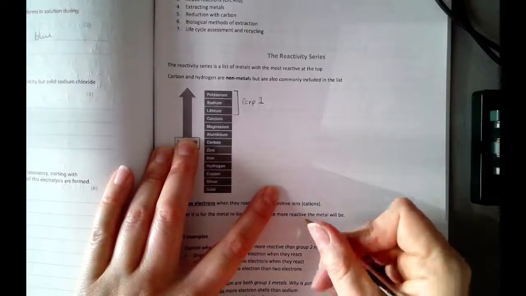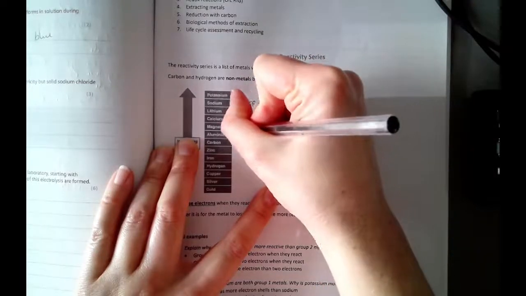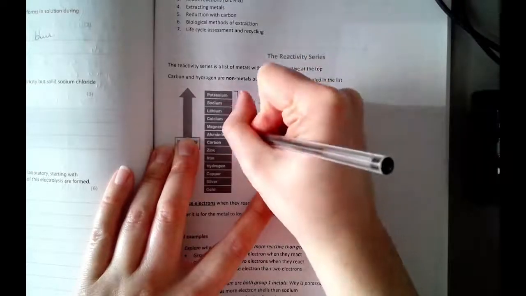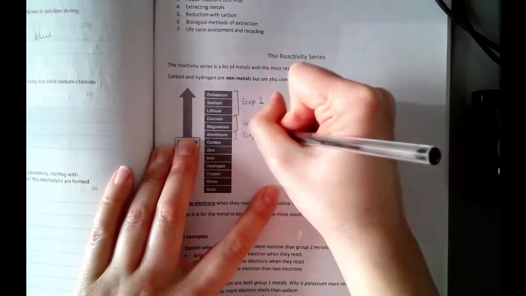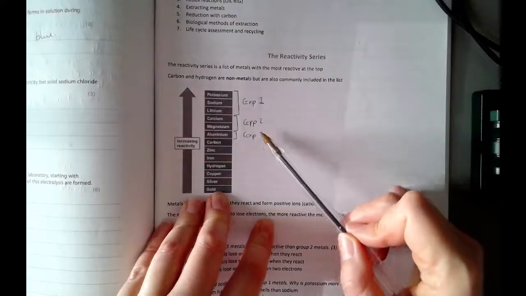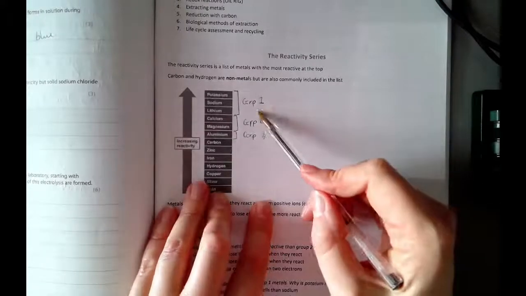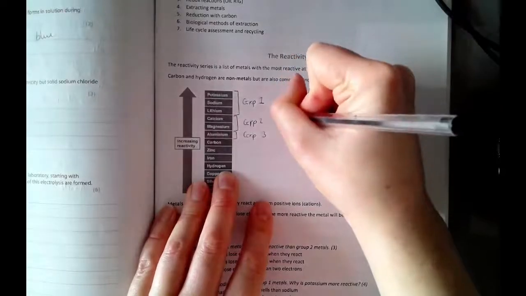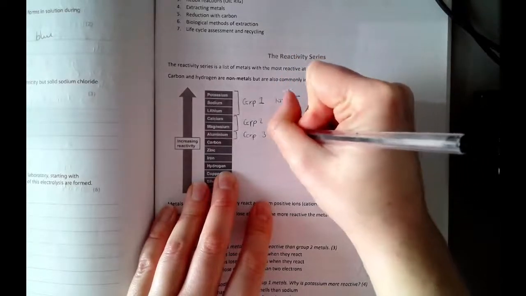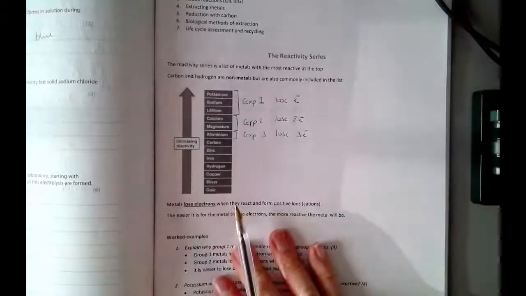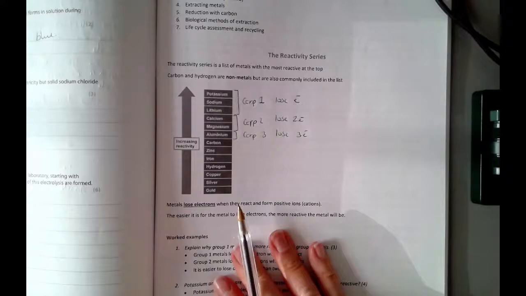After group 1 metals, I've got calcium and magnesium, which are in group 2. And then I've got aluminium, which is in group 3. So it's what we talked about before. Group 1 metals are more reactive than group 2, and group 2 is more reactive than group 3, because group 1 metals only need to lose 1 electron, whereas group 2 need to lose 2 electrons, and group 3 need to lose 3 electrons. It's easier to lose 1, therefore the group 1 metals are the most reactive.